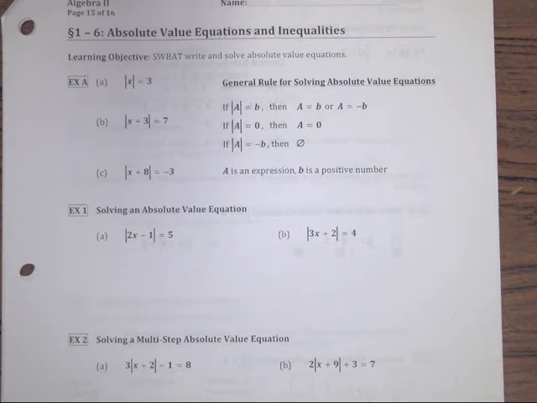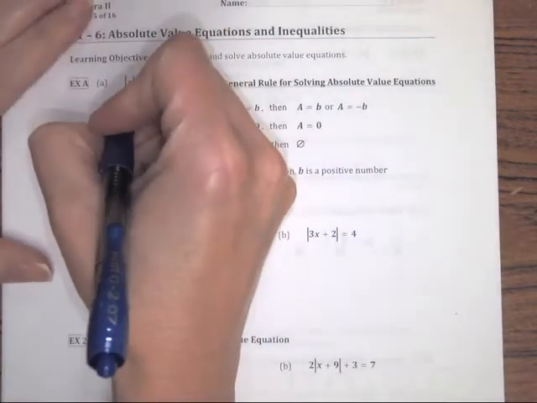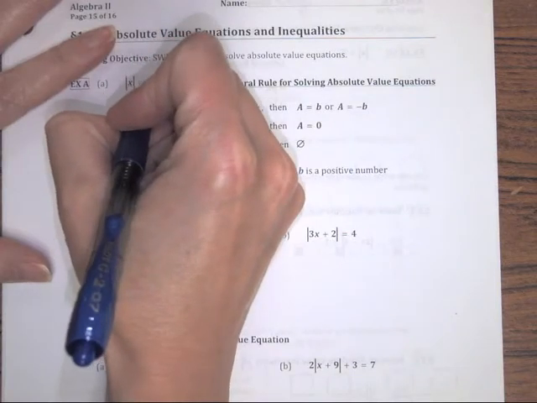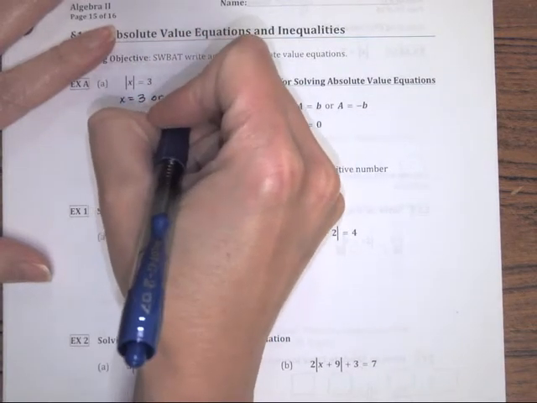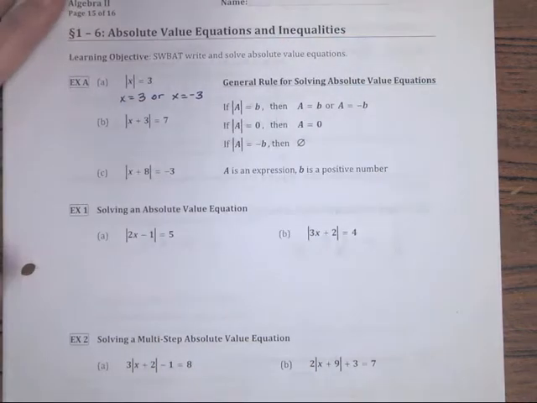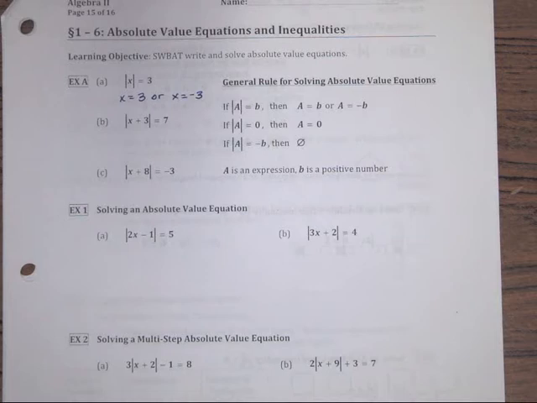3. Okay. Is there anything else that x could be? Negative 3. x could be 3 or negative 3, which is interesting because we don't usually get multiple solutions for an equation. But this can happen with an absolute value equation. So there are actually two answers to this, and that's going to be x equals 3 or x equals negative 3. And that worked out fairly easily because it was a pretty easy problem.